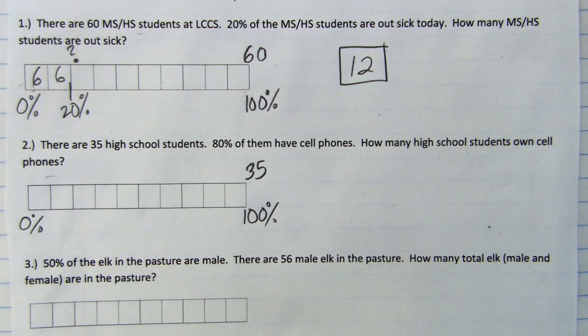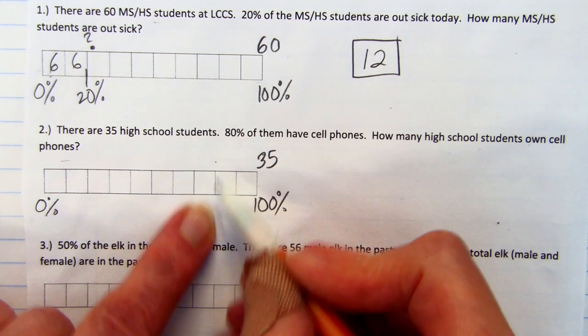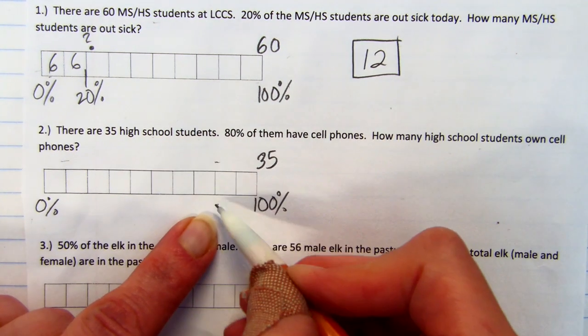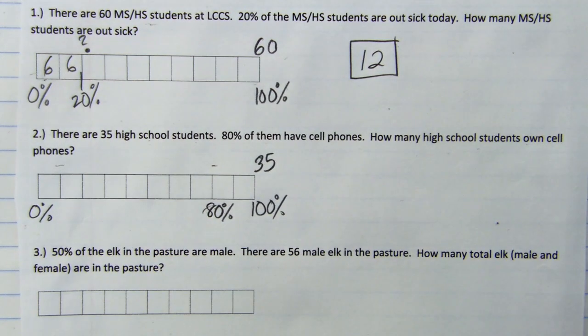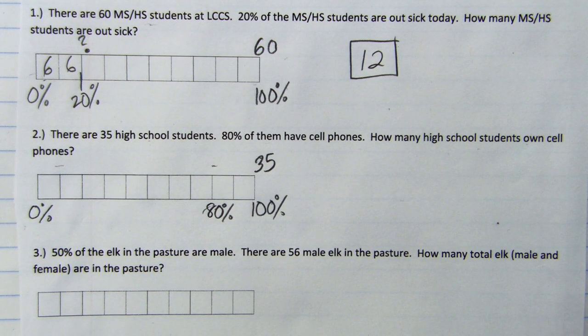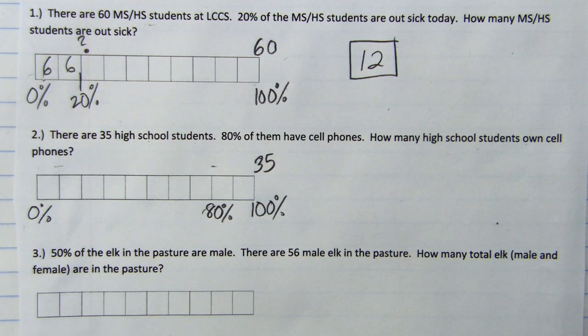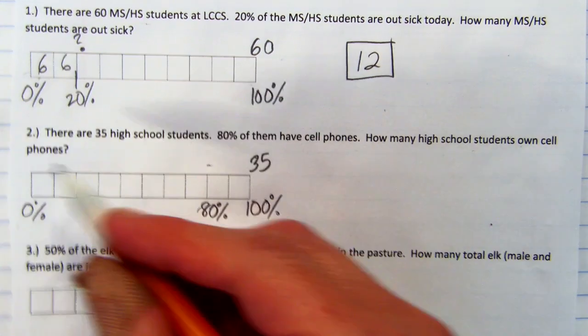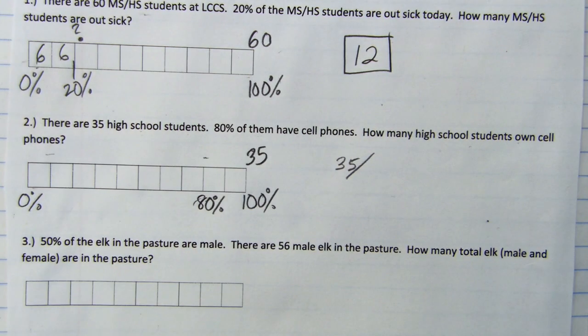And then 80% of them have cell phones. Where is that going to go? Two back. Now, do I want to put the 80 up here or down here? Down there, because that's where the percents go. Good. So this one's kind of like the first one, right? I know that all of these are 35. It's not going to come out a whole number this time, though. So there's 35 in all, right?